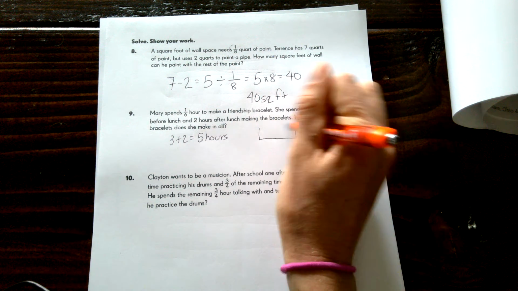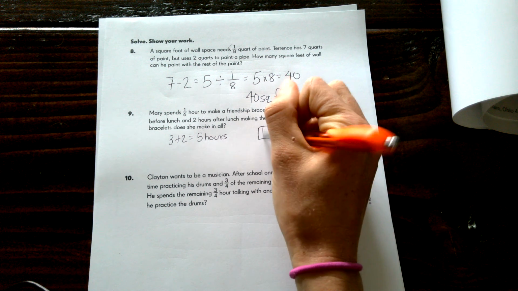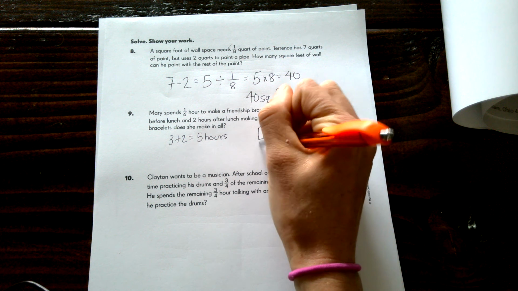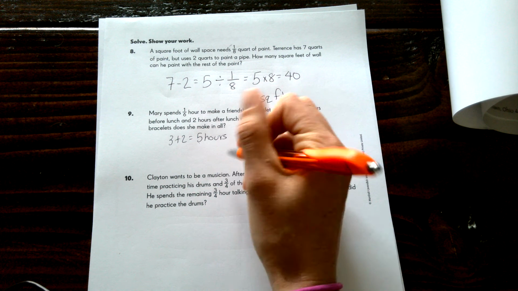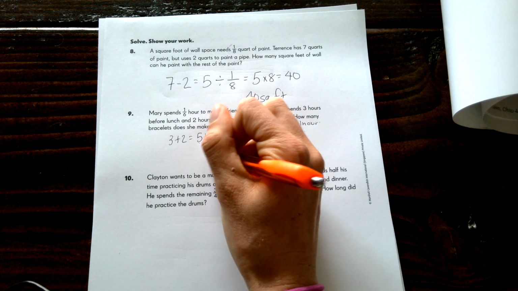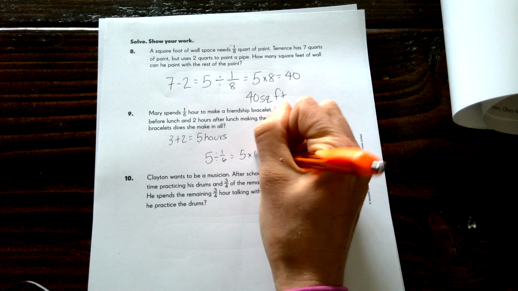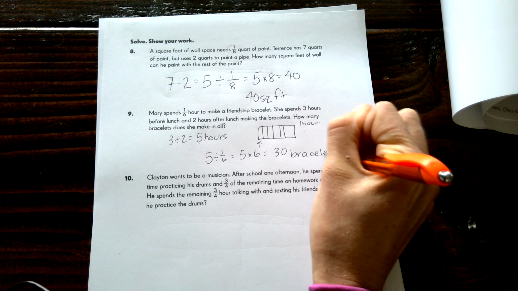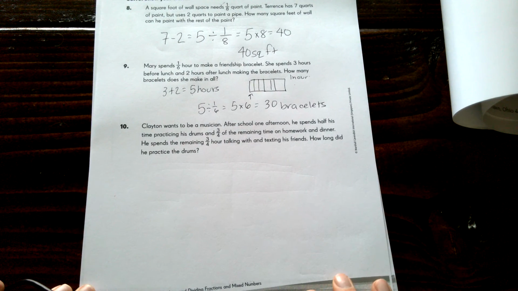So we can think about that. We can draw a picture. Here's 1 hour. So it takes 1, 2, 3, 4, 5, 6. She can do 6 in 1 hour. So now we have 5 hours. So we're doing 5 hours divided by 1/6, but we can think of it as 5 hours times 6. She can make 30 bracelets. I'm going to look up how to spell that because bracelet's a tough word.